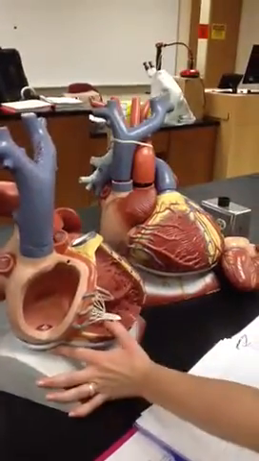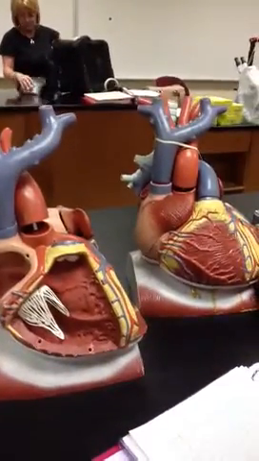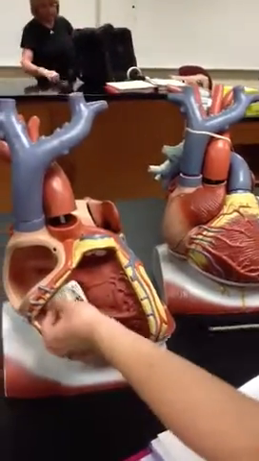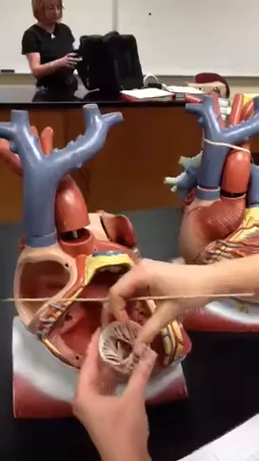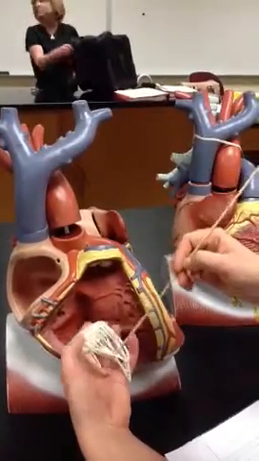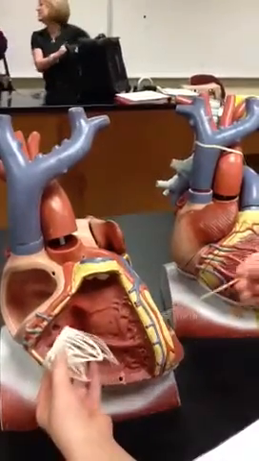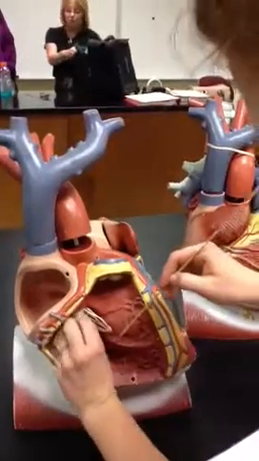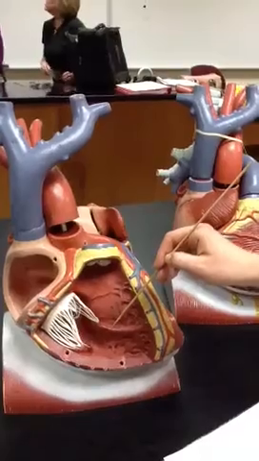Then we have the tricuspid valve. And so we take this out. This is the valve, this part that wraps around. And these little strings, the heart strings, are the chordae tendineae. And then those connect to these little muscles called the papillary muscles.